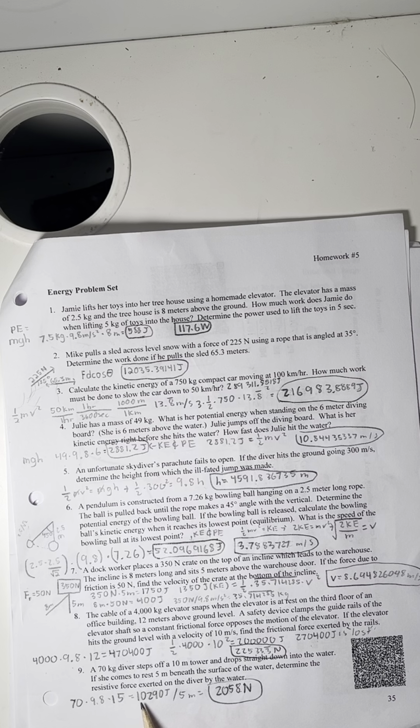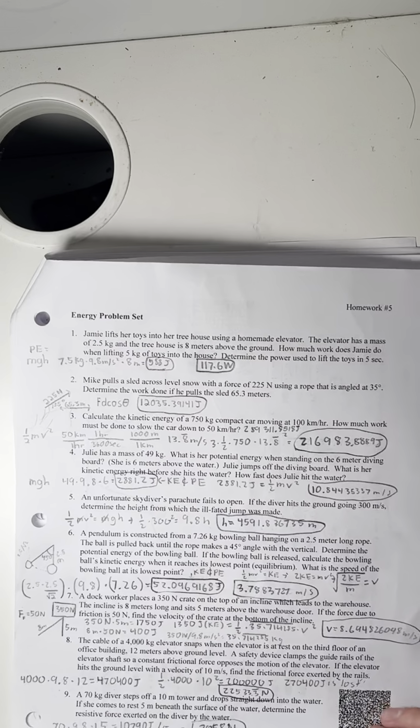So you multiply those together to get 10,290 joules. And that divided by 5 meters, since we're trying to find the force of the water, is 2,058 newtons. So you have to be careful on that one. Even I made a mistake on that one, so it even gets the best of us.